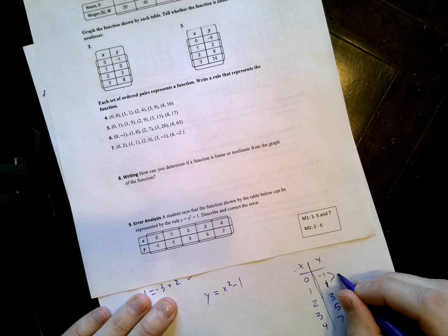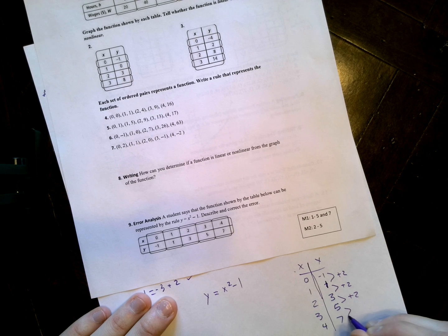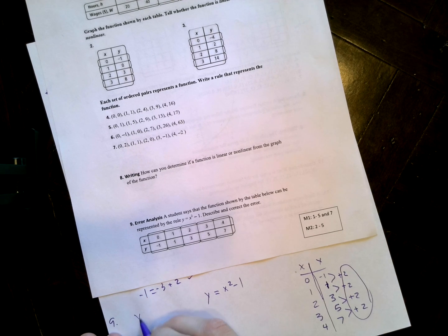All right, right now I'm looking for a common difference. I see +2, +2, +2, +2. They have a common difference. That's +2. I'm going to plug that in for my m in y equals mx plus b. So I have y equals 2x. And at 0, we have -1. So we're going to do 2x minus 1.